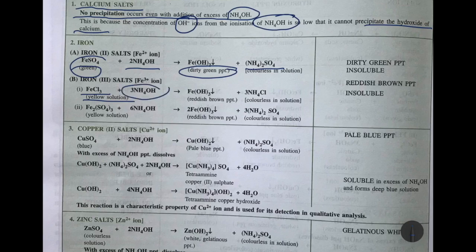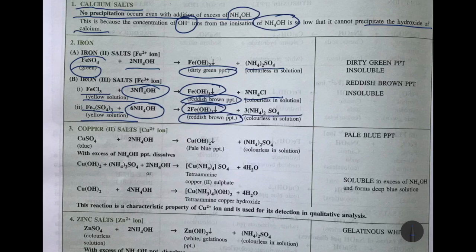Similarly to ferric iron, ferric salts, that is, here we have ferric chloride, which is a yellow solution. You add ammonium hydroxide, you will get a reddish brown precipitate of ferric hydroxide, which is again insoluble in excess of ammonium hydroxide, and ammonium chloride is found in the solution. Similarly, you take another yellow solution, which is ferric sulfate, and add ammonium hydroxide to it, you will get a reddish brown precipitate of ferric hydroxide and ammonium sulfate in solution, which is colorless. Okay, and you know ferric hydroxide is insoluble in excess of ammonium hydroxide.